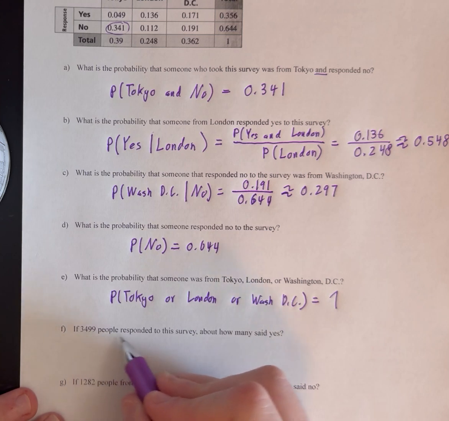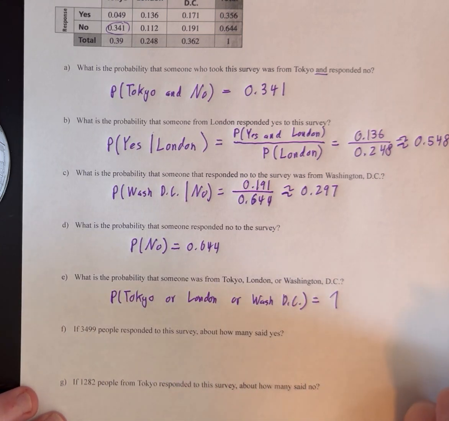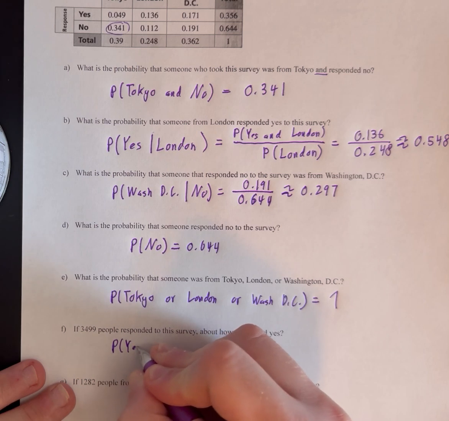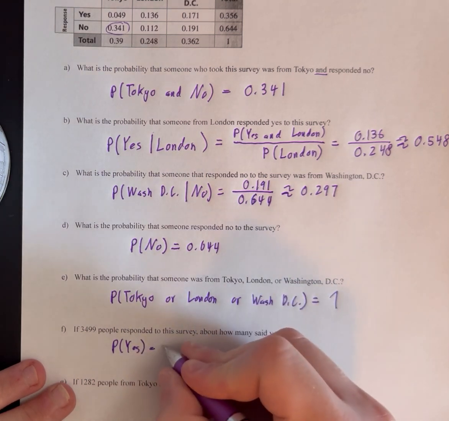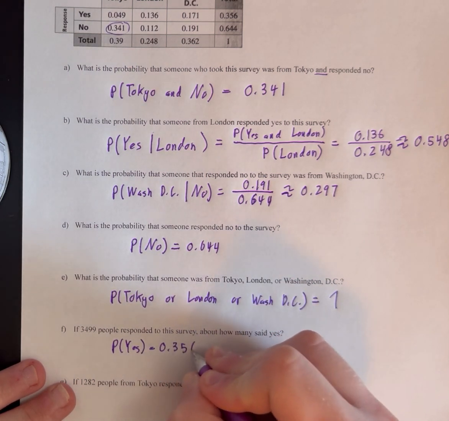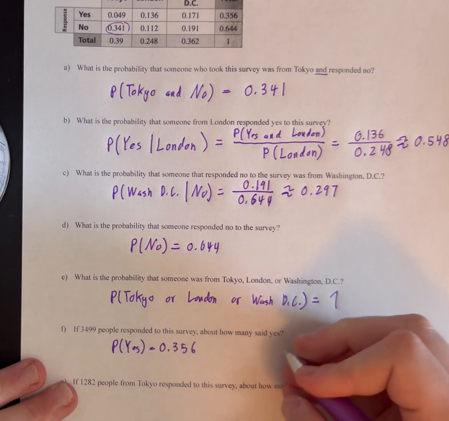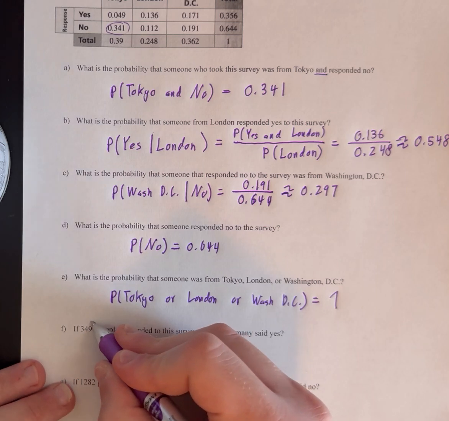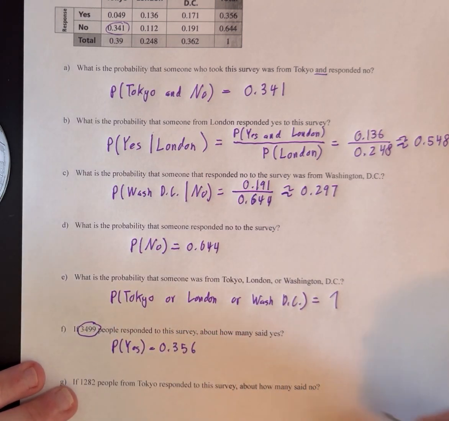All right, and then now we're actually given how many people respond to the survey. So if 3,499 respond to the survey, how many said yes? So the probability that someone said yes is, let's see, 0.356. So 35% of this total respond yes to the survey.